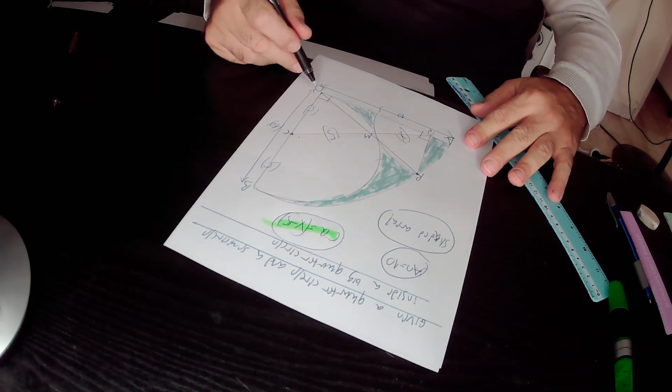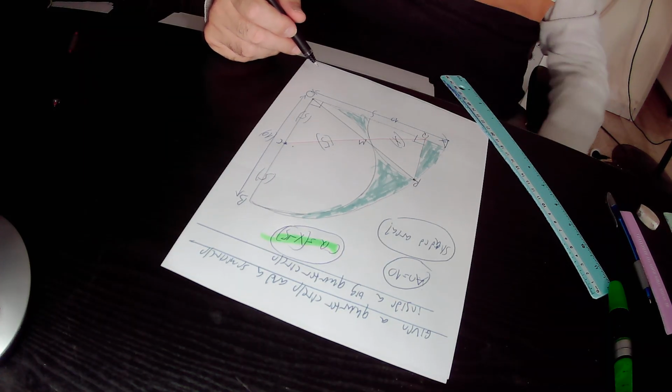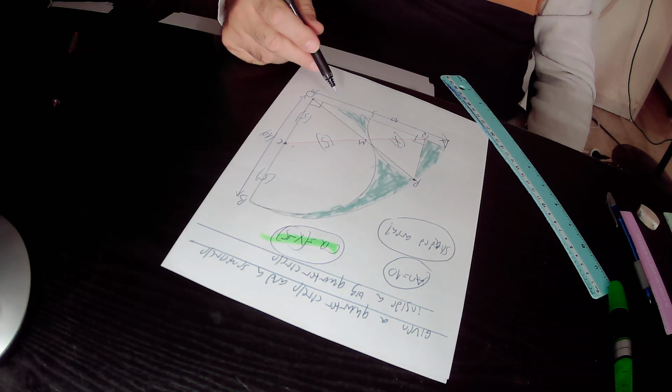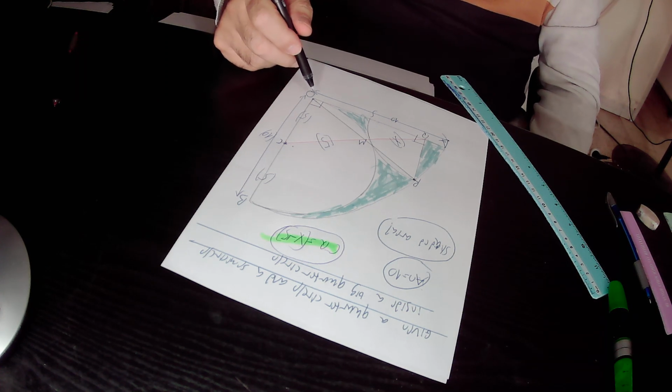Point O is the center of this big quarter circle AOB. Point P is a point on the big quarter circle. Therefore, OP is the radius of the quarter circle. It equals 10 units in its length according to what is given in the question. So PO equals 10.